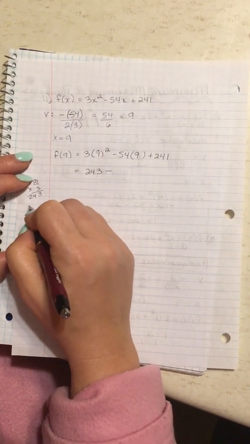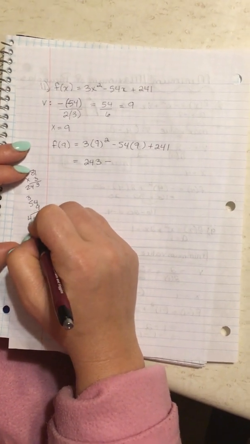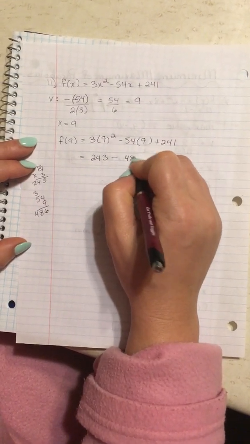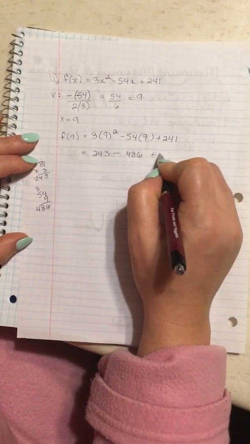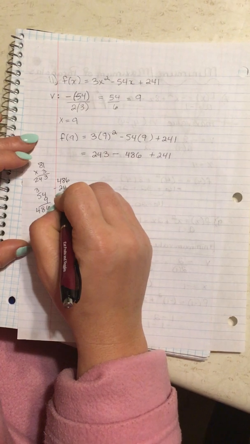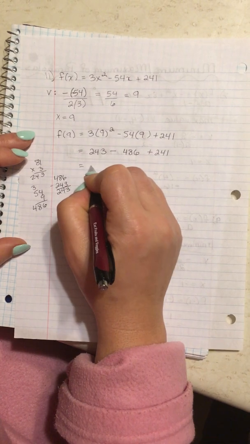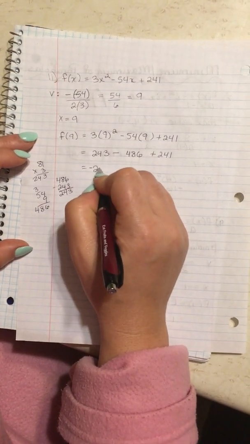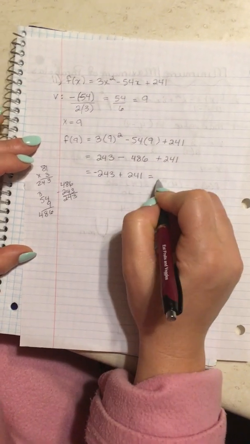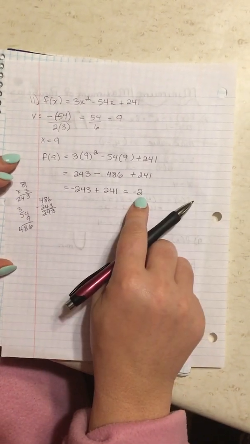You see how I'm always working things out. I never rely on a calculator. Is that right? That's right. And plus our 241. So now we have 486 minus 243, and we get negative 243 plus 241. And so we know that that equals -2, right? So that's our y value.